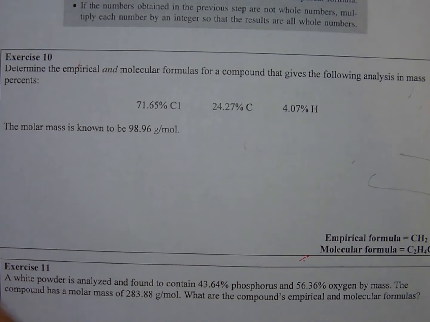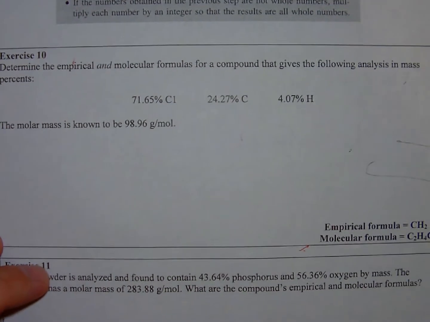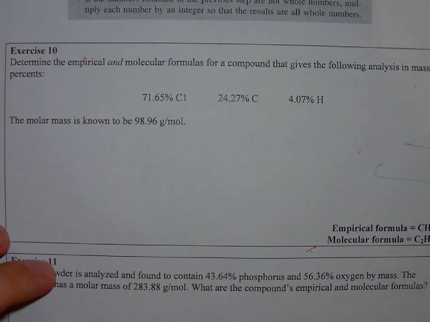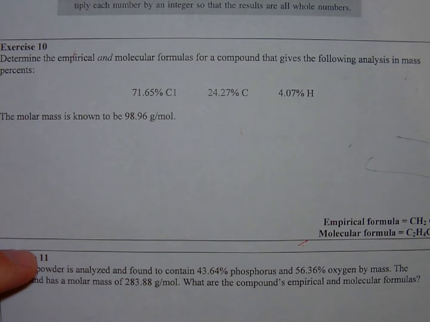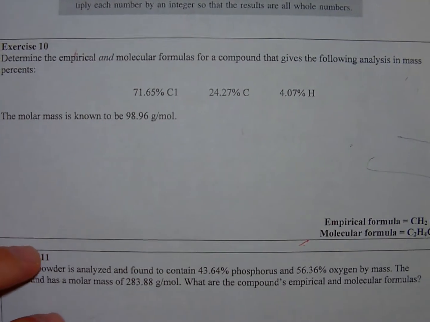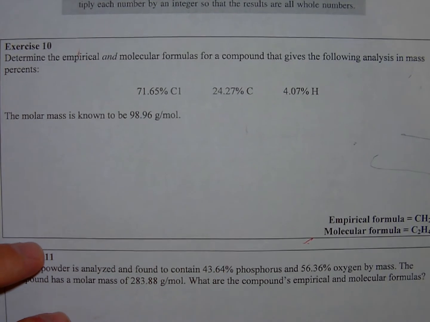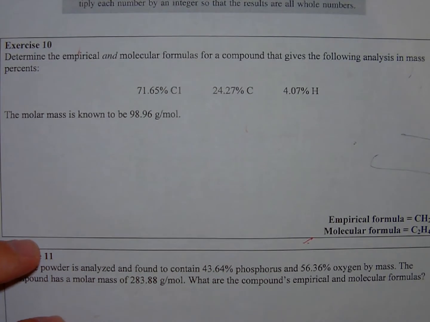Exercise 10. Determine the empirical and molecular formulas for a compound that gives the following analysis in mass percents. Now, this is 100% that's not a pun, a problem that we worked on in Gen Chem. That does not mean that this is not a question that may be a portion of a free response question on the AP exam. So being able to do these basic things, and when I say basic, I mean they're first year things, can get you points on the AP exam, right?